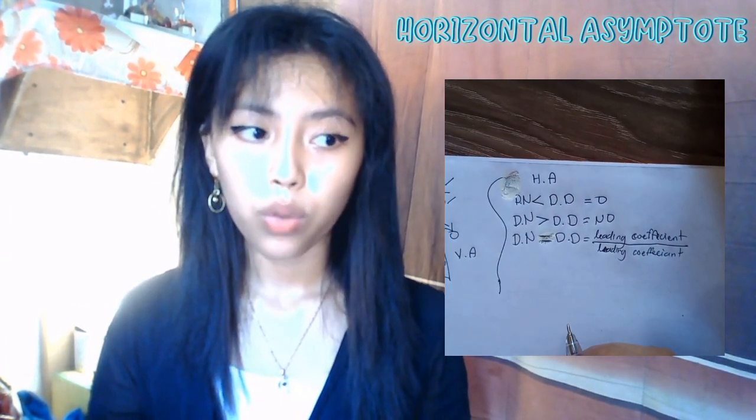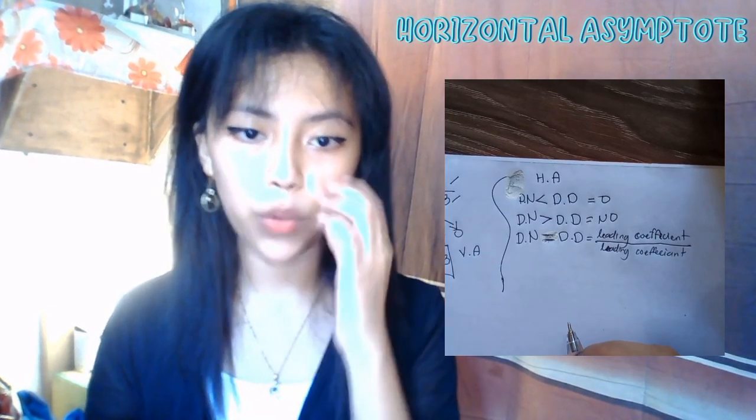In finding the horizontal asymptote, we're going to base it on the exponent or the degree of our numerator and denominator. Meaning, we are going to look at their exponents. And we have 3 statements here.